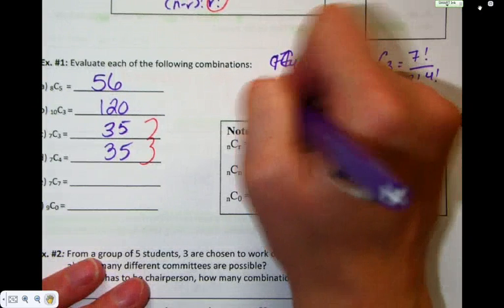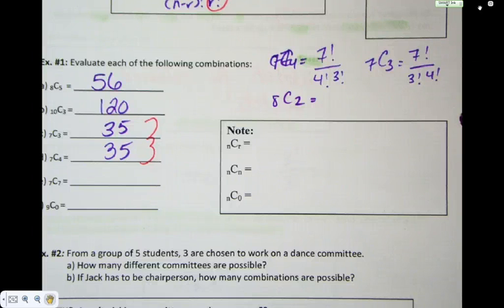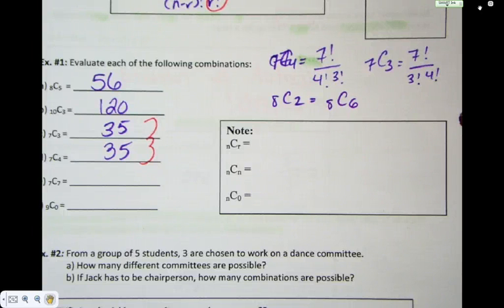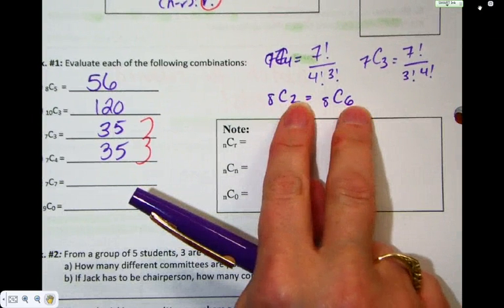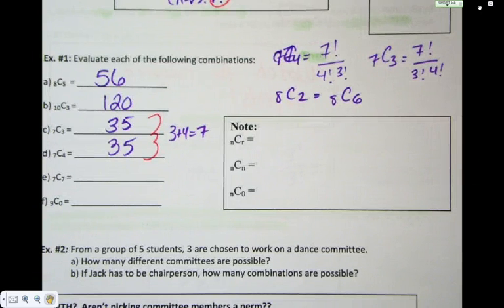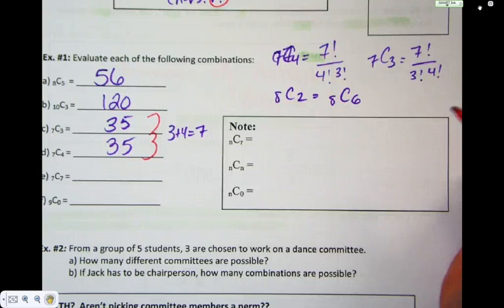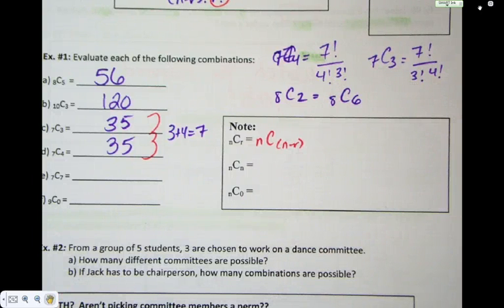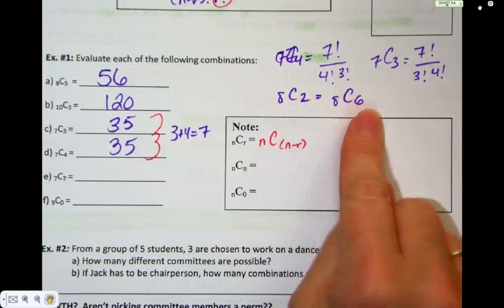Okay, following the same logic, let's say 8C2 has to be the same as what? 8C6. Correct. Why? What's the relationship there? The two r's have to add together to be n. So it's because 2 plus 6 equals 8. So the general rule, we say nCr equals nC(n minus r). So for example, 8C2 is the same as 8C6.